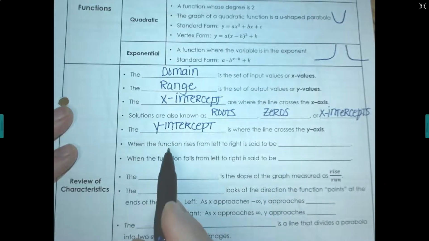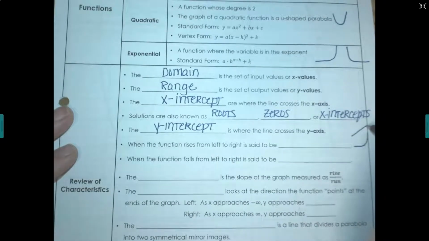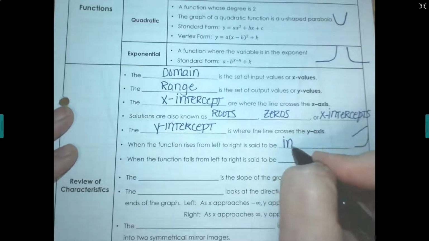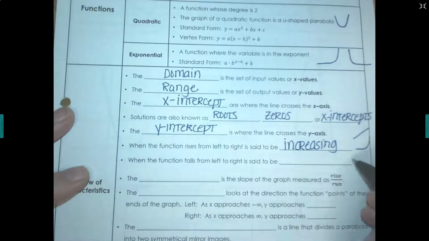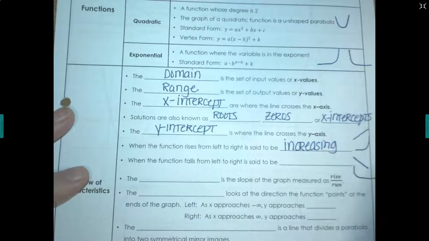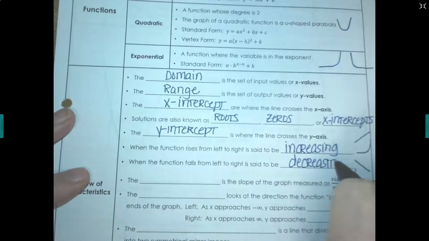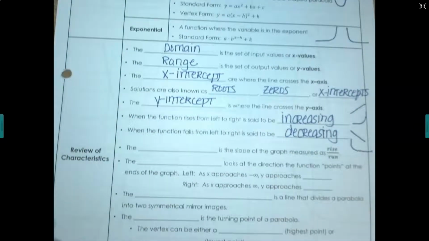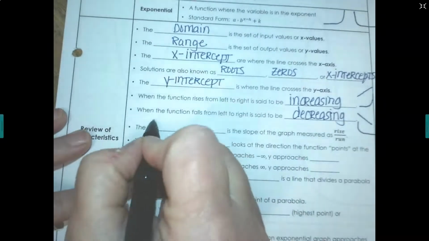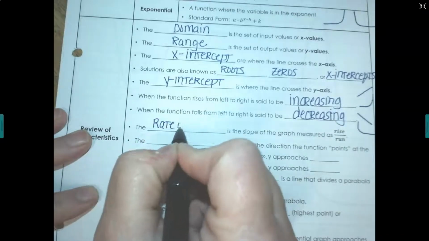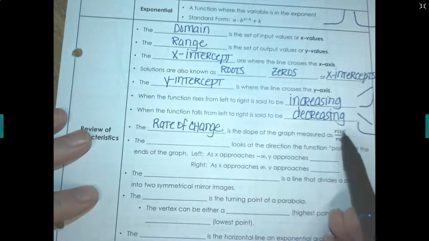When a function is rising from left to right, so whether we have an exponential function or a line, it's rising from left to right, it's increasing. And if a function falls from left to right, it's going to be decreasing. All right. Next we have other words for slope. This is rate of change. That's our rise over our run.